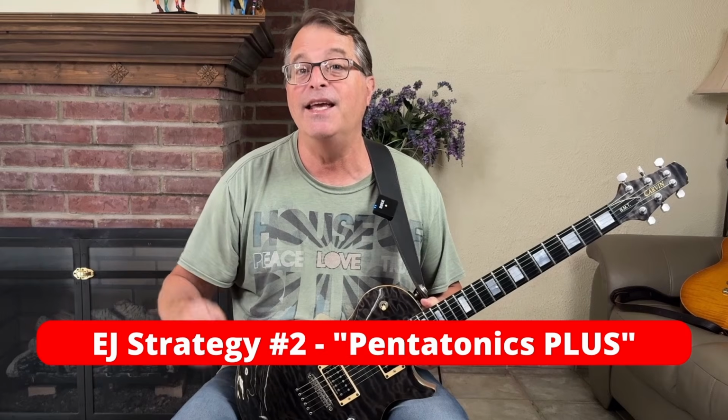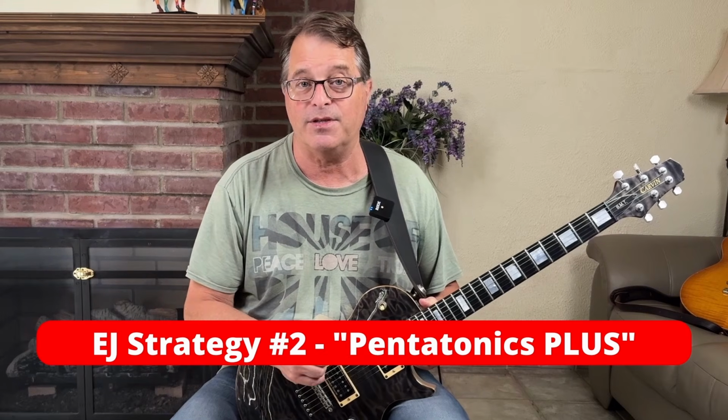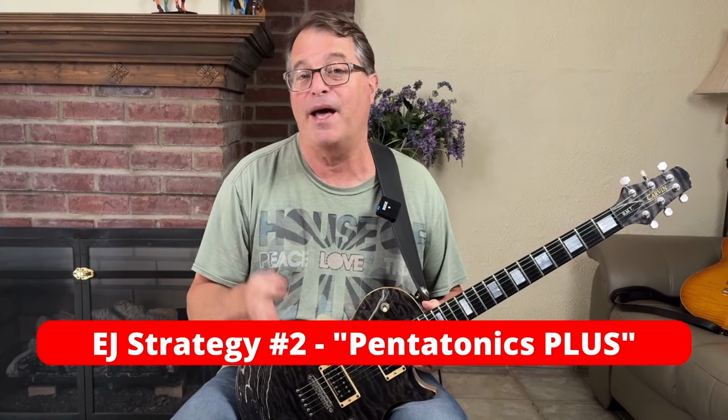Now the second EJ strategy that we're going to explore is how he uses pentatonic scales. And it's something I've started calling Pentatonics Plus. Eric is famous for playing odd note groupings like 5s and 7s that he weaves into licks that we've come to call cascades. Because the way he plays them, you get this rippling forward and back effect like water cascading over rocks in a stream.